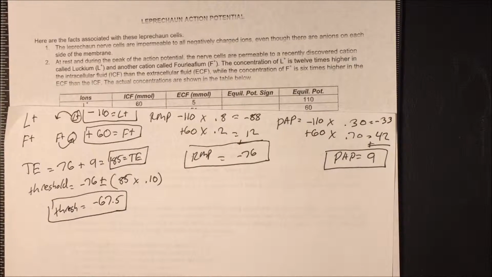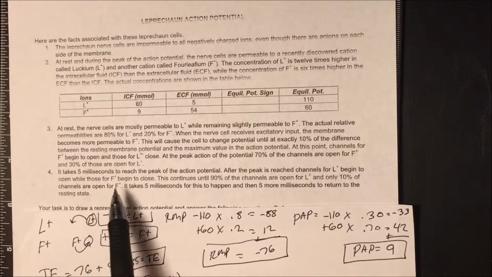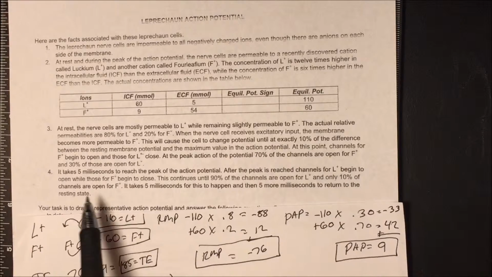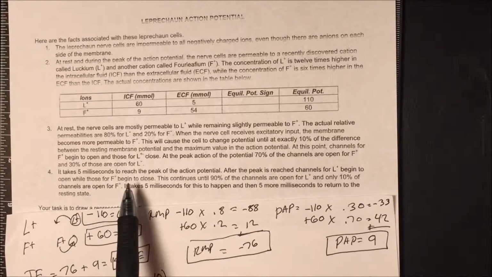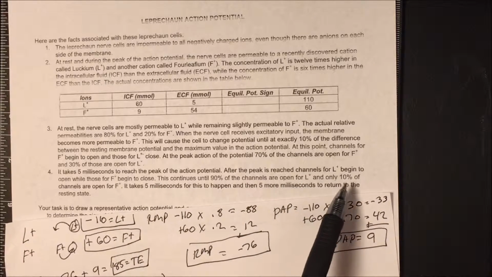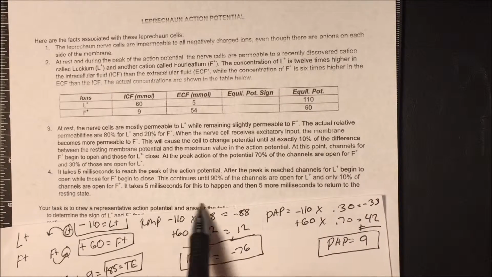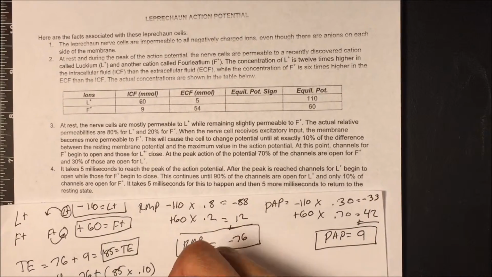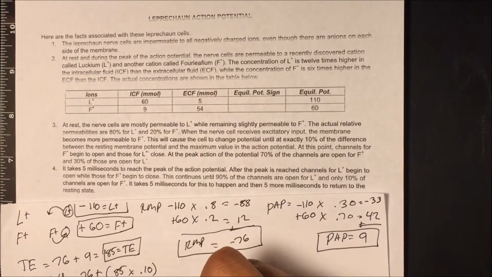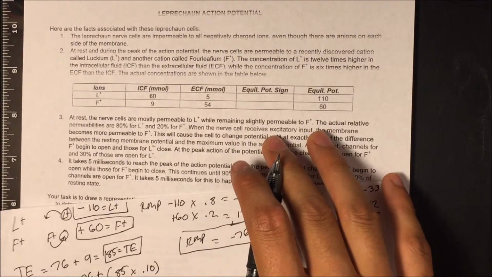Now, the last part that is different from the previous problems is that when you look at the exercise, it says here, after the peak is reached, channels for L plus begin to open, while those for F plus begin to close. This continues until 90% of the channels are open and only 10% of channels are open for F plus. So this entire paragraph right here, number 4, is going to be hyperpolarization. So the formula for that is pretty much the same as before.